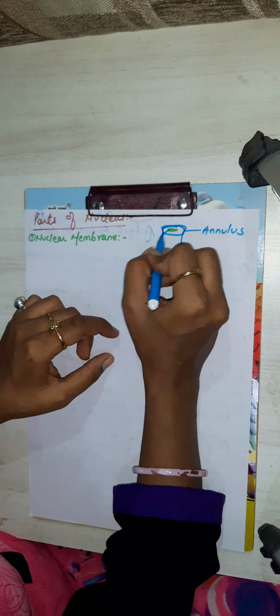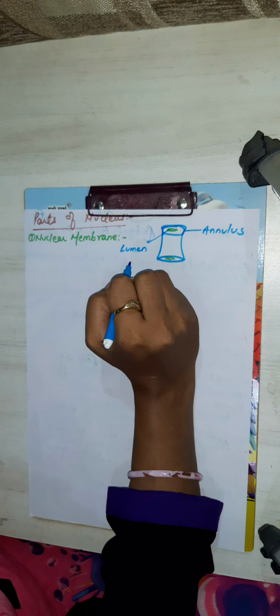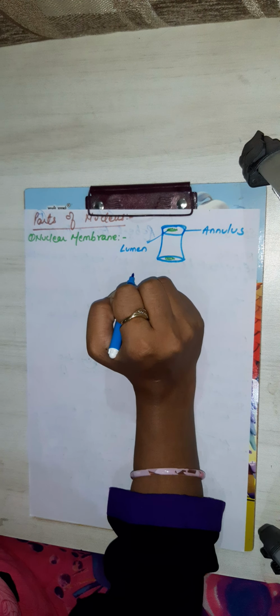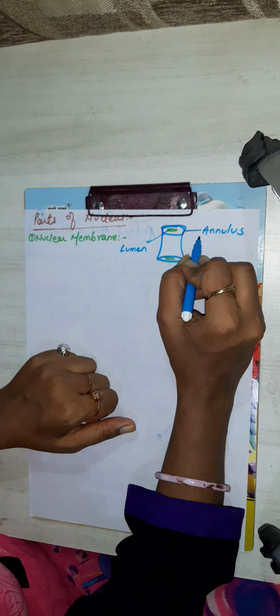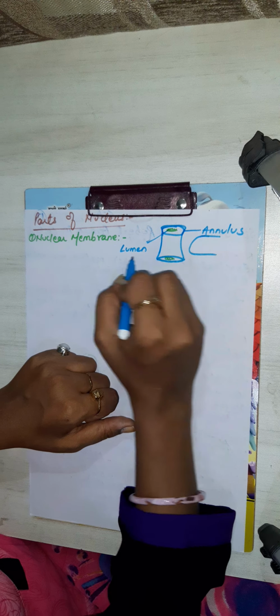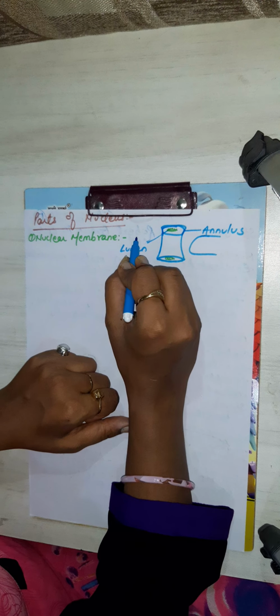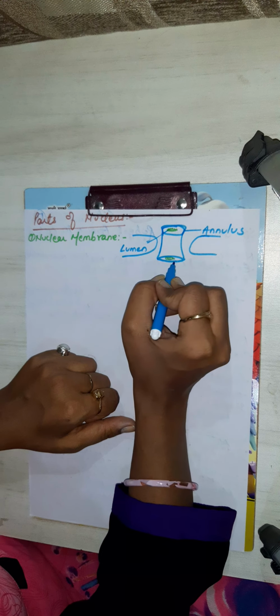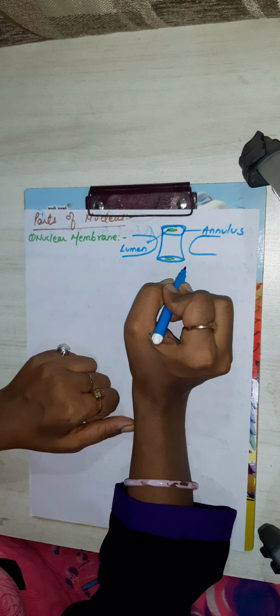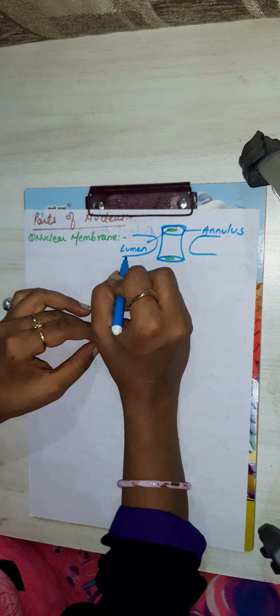This is the lumen. What is the lumen? It is the channel through which substances are passed. And here it is the membrane. I did not need to make the lumen here, I could have just written lumen here. Students, write lumen here. This is the inner membrane.